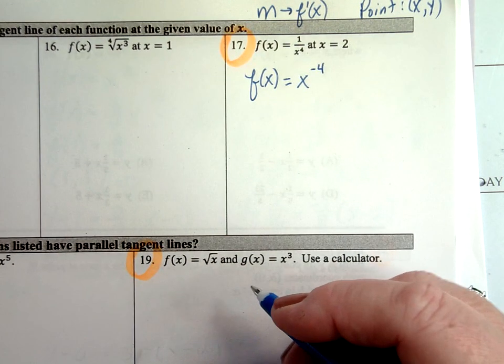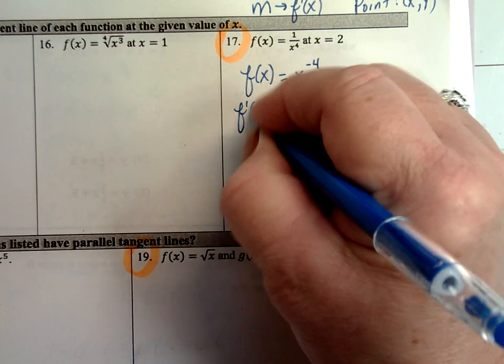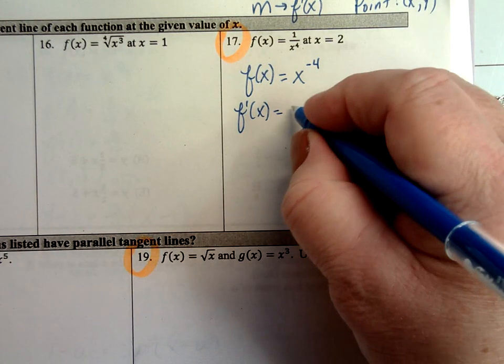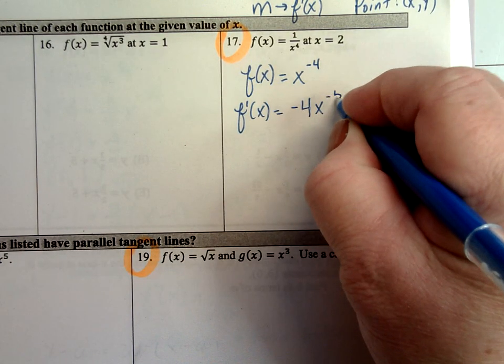All right, so I'm going to take the derivative, f prime of x. Bring down the negative 4, power comes down, bring it to 1 less power, make it pretty.